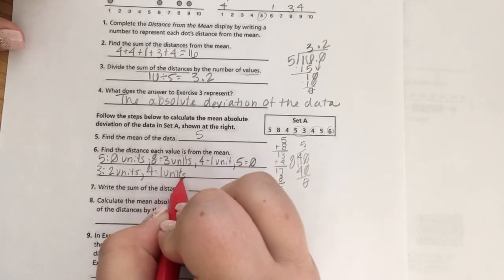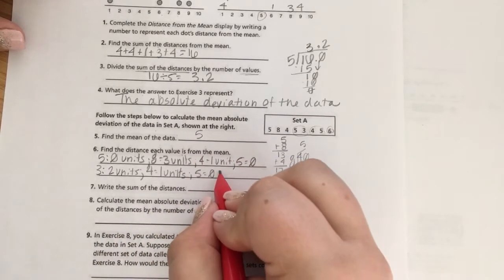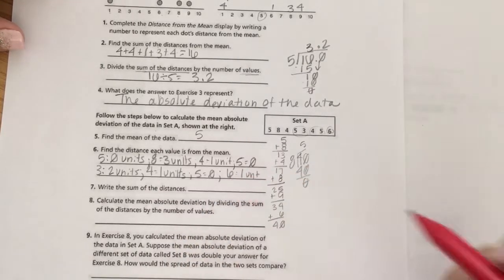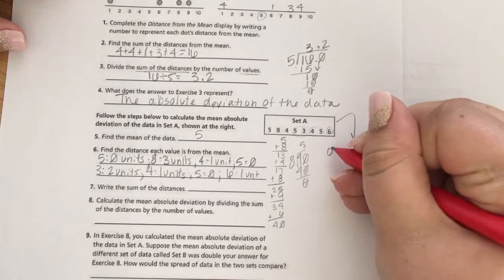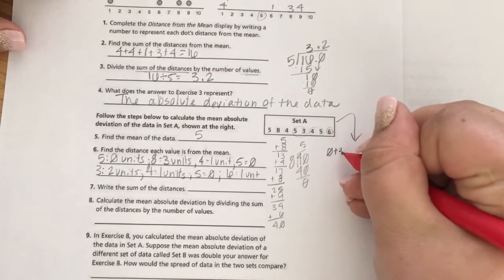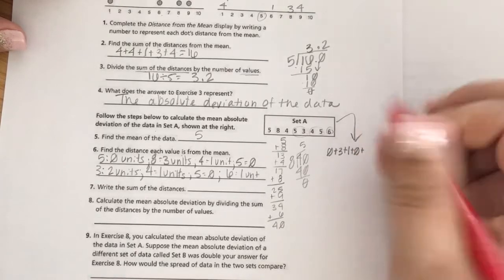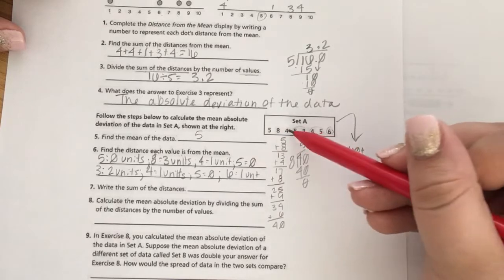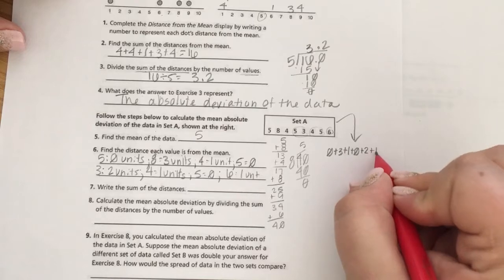Now, it brings up a good question about having an 8 and a 5. They're over the mean, so it's not like I can say 5 minus 8, which would give me negative 3. That's not part of this. I would actually say how far away is 8 from 5, and it's still 3. So now I'm going to take all those numbers, 0, 3, 1, 0, 2, 1, 0, and 1, and add them all up to get the sum of my distances.